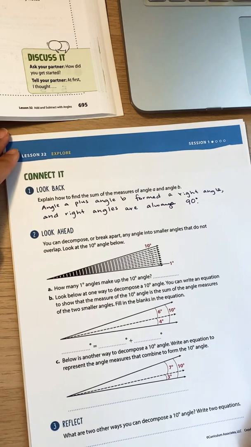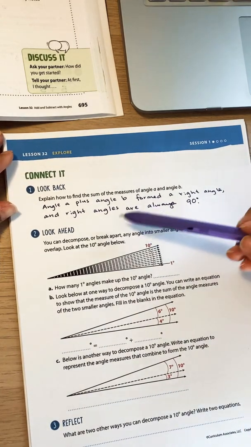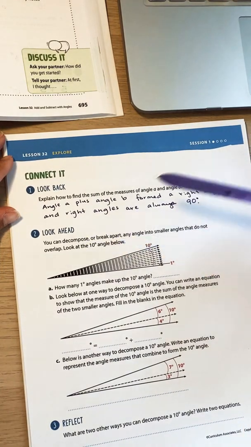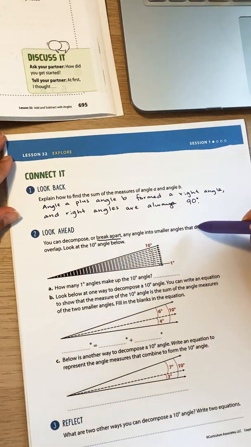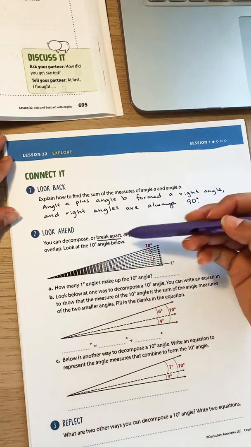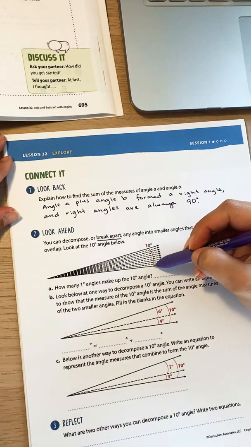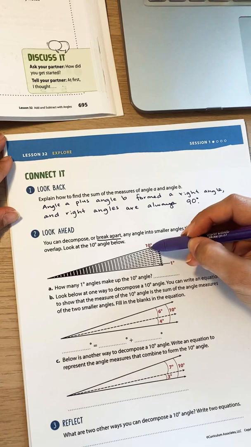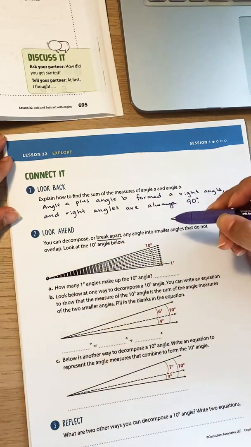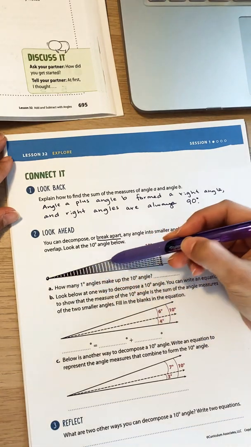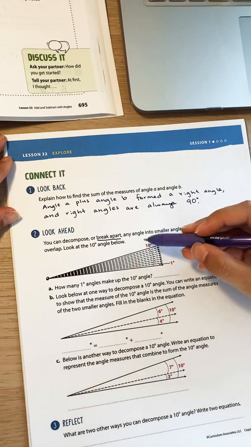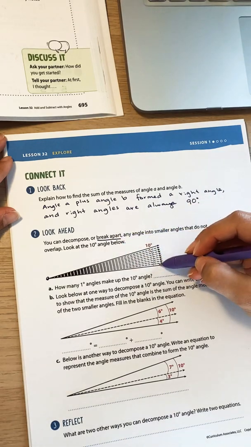Okay, number 2, look ahead. You can decompose or break apart. So decompose means break apart any angle into smaller angles that do not overlap. So look at the 10-degree angle below. So from here, this bottom ray to the top ray is 10 degrees. Okay, and remember right here would be the vertex. So here's the first ray at 0 degrees, and the top ray is at 10 degrees. So you could decompose it into 10 different 1-degree angles.